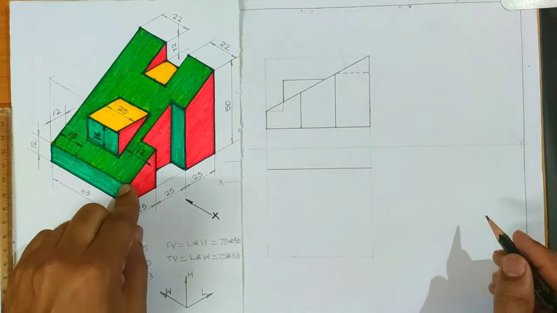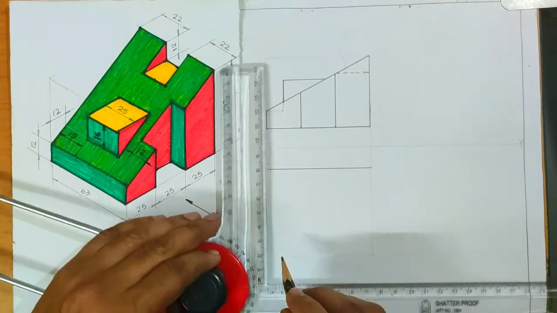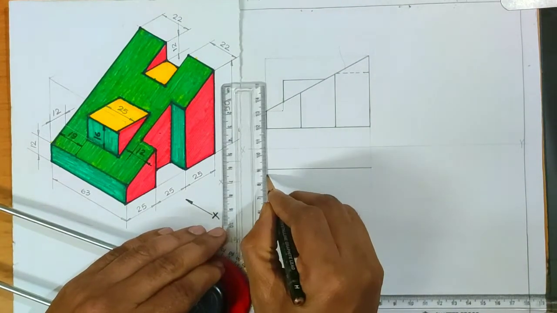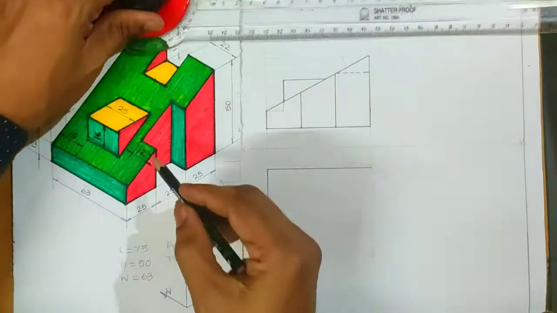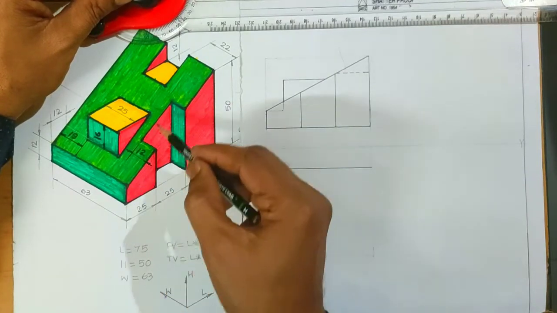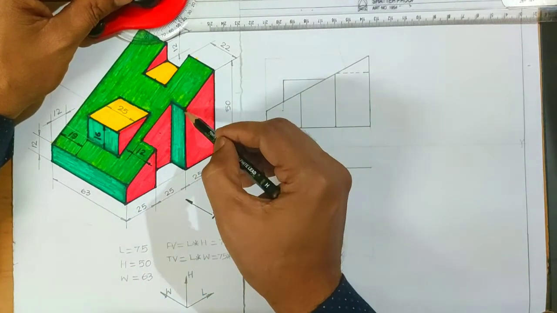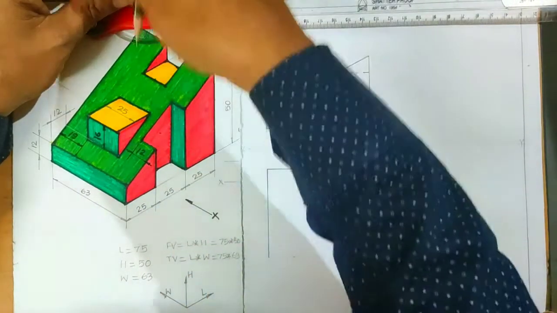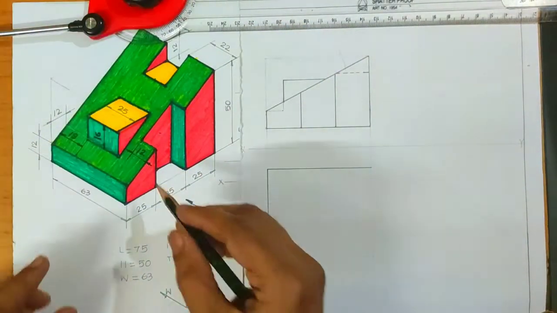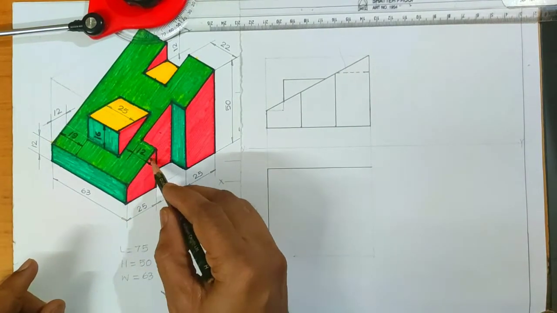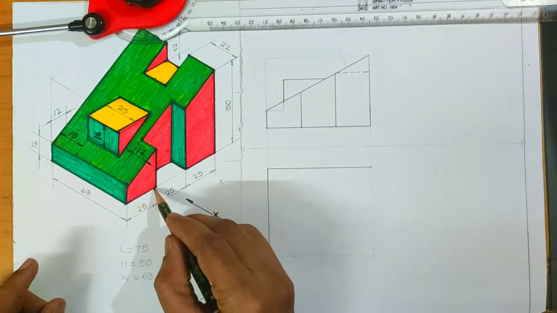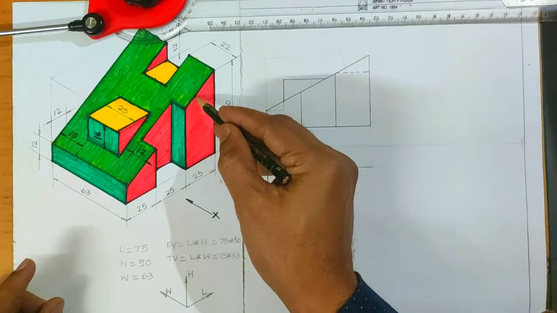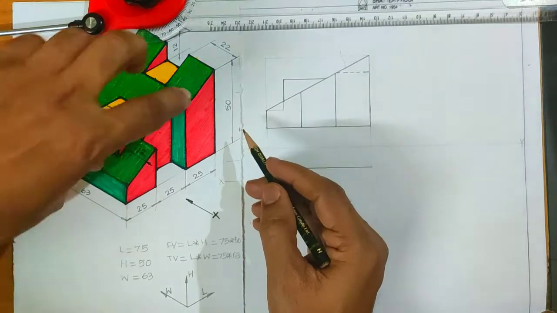This width is visible from top, total 63 mm from one end to other end. Now projection of these three line segments. These are slant lines, but these will appear as a horizontal line in top view. The projected length of this slant line is equal to 25. This is also 25, and projected length of this line is also 25 in the top.